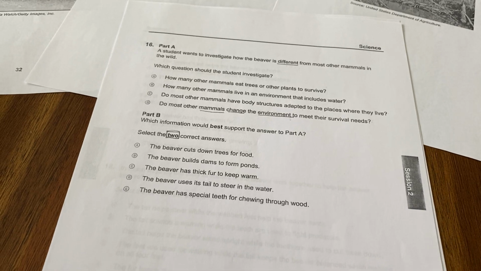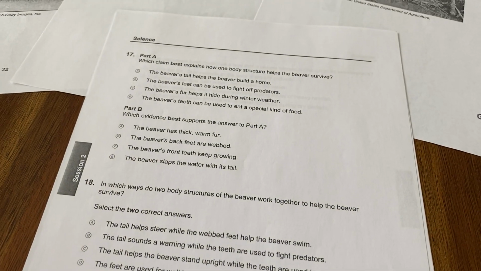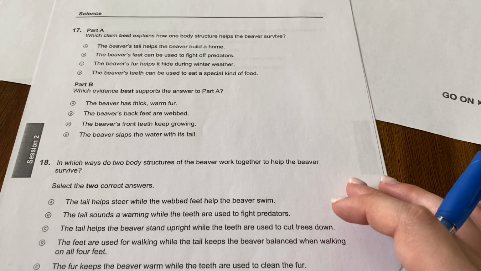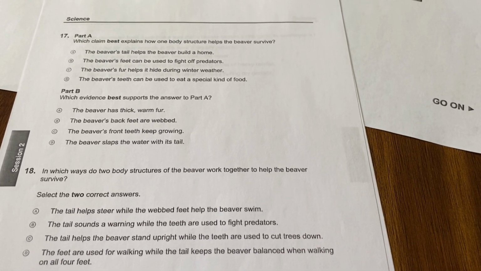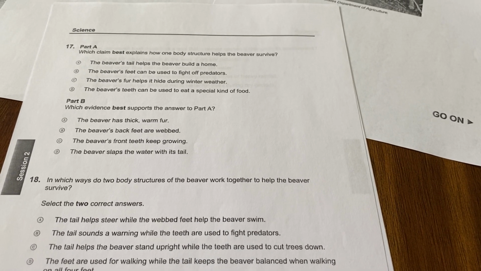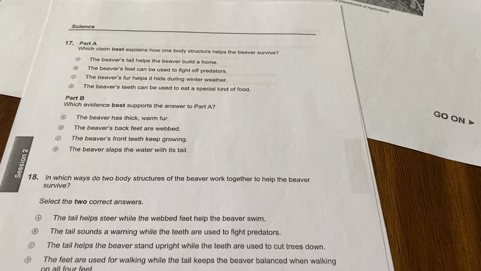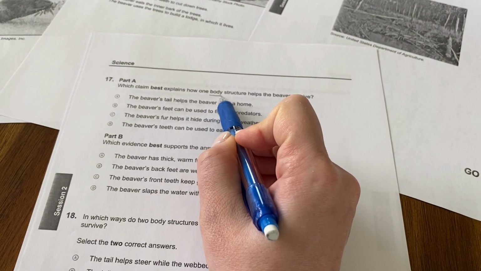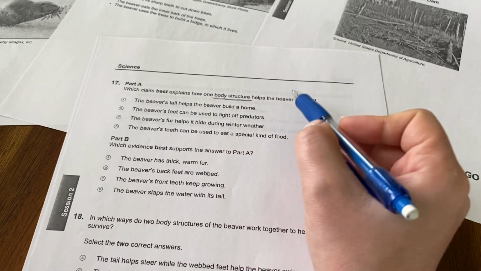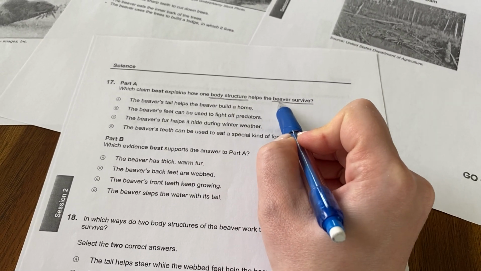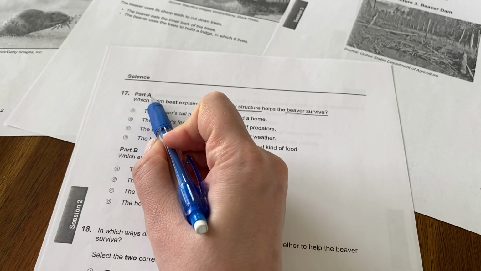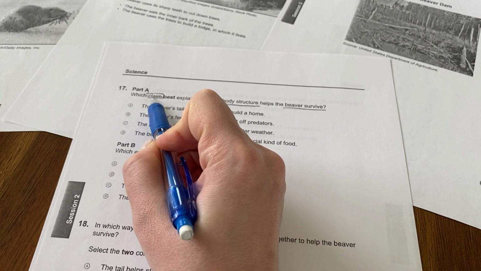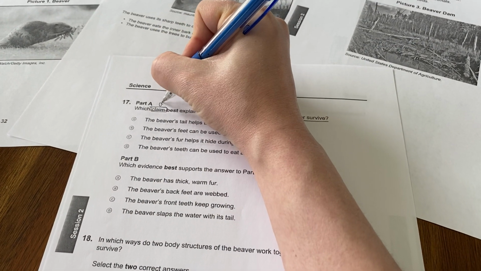All right, let's look at the next question. 17, part A. Which claim best explains how one body structure helps the beaver survive? So we're looking at the body structure, we're looking at how it helps it survive, and this is a claim, which means it's an answer. So remember, your claim is your answer.